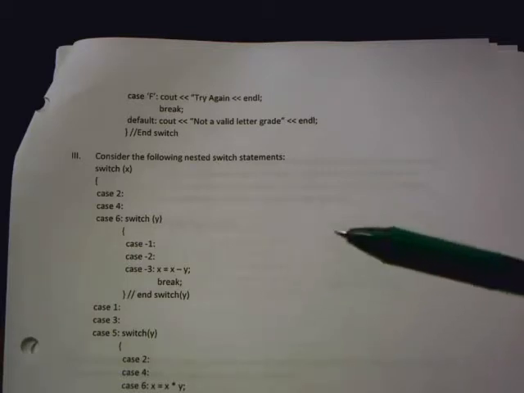Not that I'm aware of. It's just a matter of can you chase it and keep track of where you are, because multiple switch statements get confusing pretty quickly.